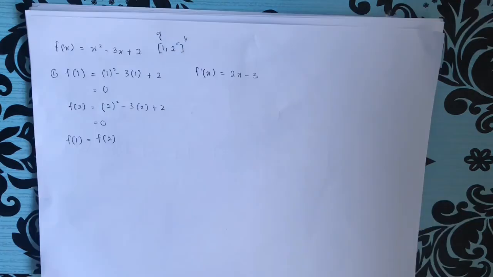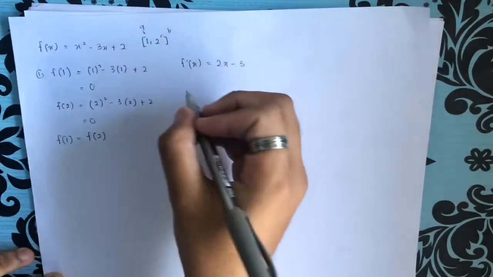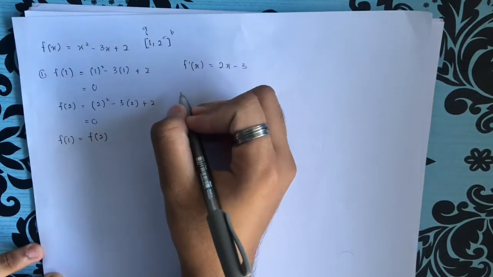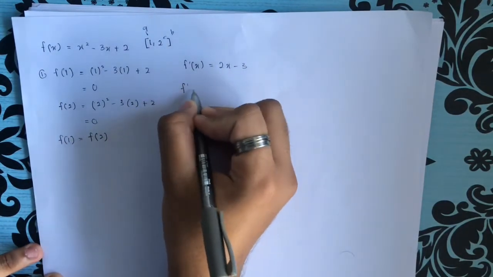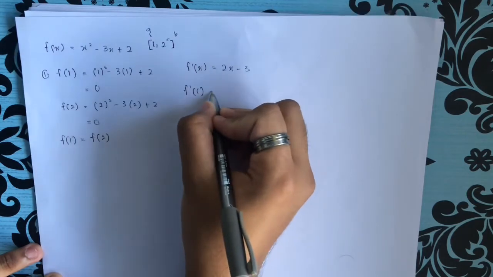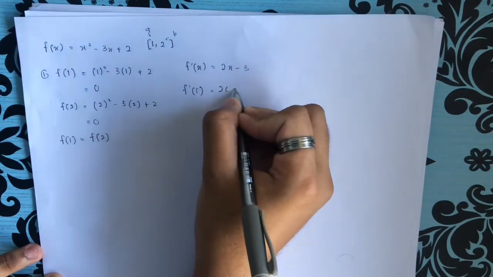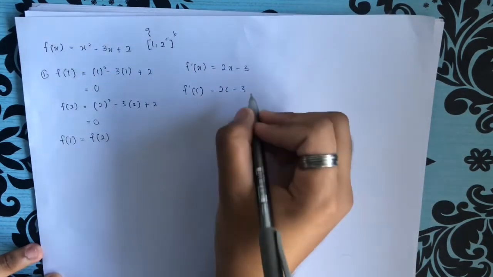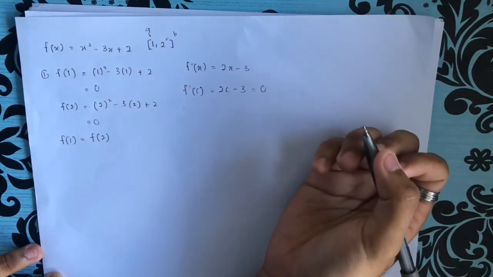Okay, as I said earlier, f prime c must equal 0. So f prime c is actually f prime x, right? So in this equation, you just change x to c, which is f prime c equals 2c minus 3, and this must equal 0.